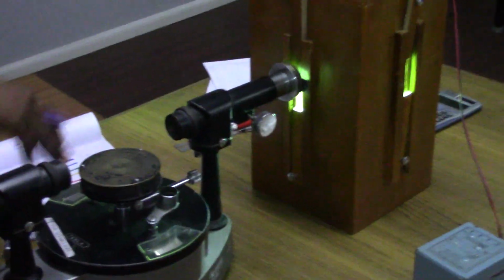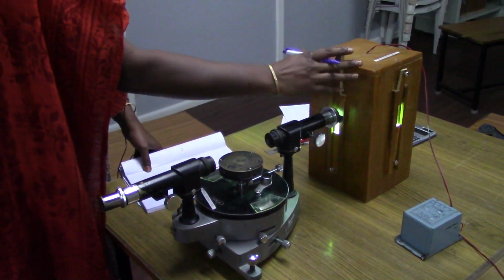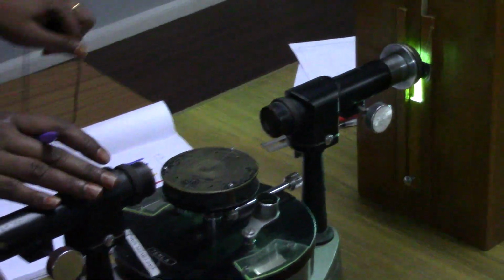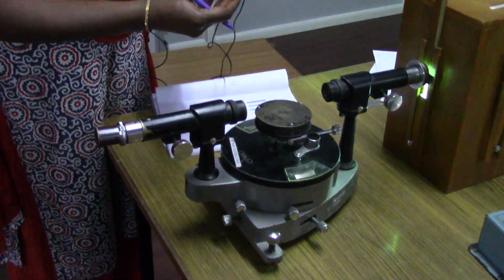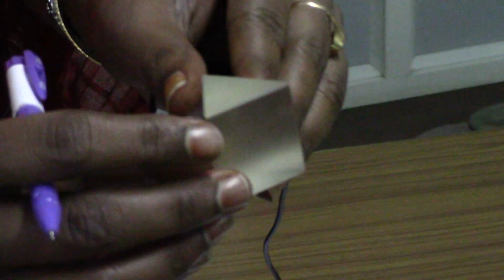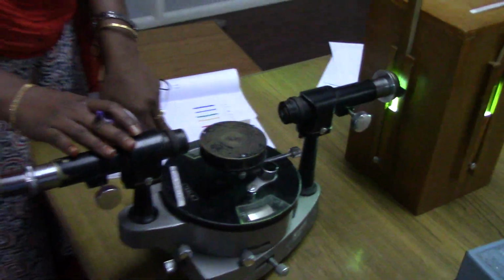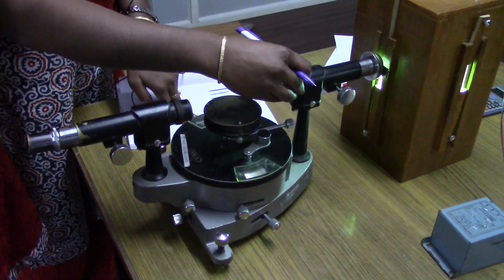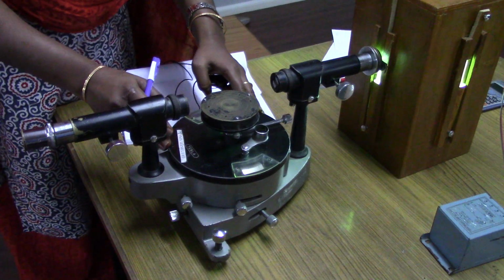Before going to start our explanation, let me explain about the apparatus. Here there is a mercury vapor lamp which is kept inside the wooden box. There is a spectrometer and we are using a glass prism here. When the white light passes through this glass prism, we can see the VIBGYOR colors with the help of this spectrometer. The spectrometer mainly contains three important parts. This is the telescope, this is the collimator and this is our prism table.